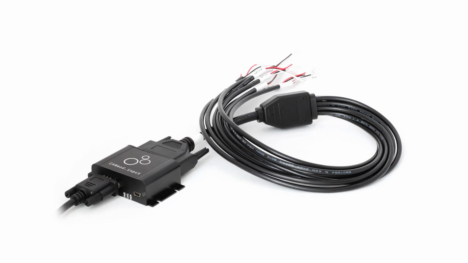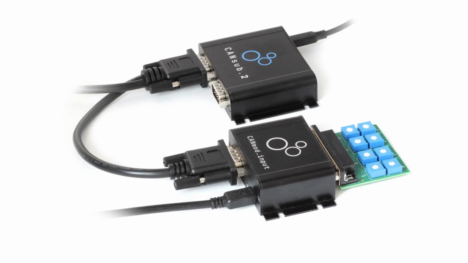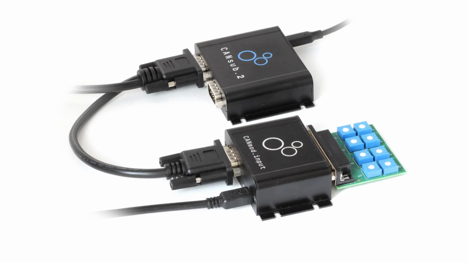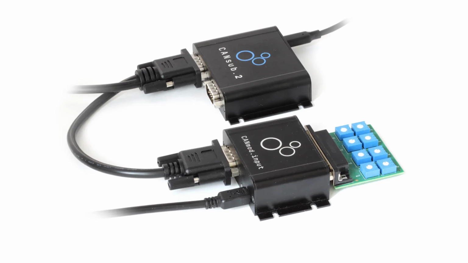So for this particular exercise, I take my CAN input, and we have a small potentiometer PCB board which has 8 gauges that you can turn with a small tool in order to translate that into a millivolt output, which the CAN input translates into a CAN frame and some CAN signals.